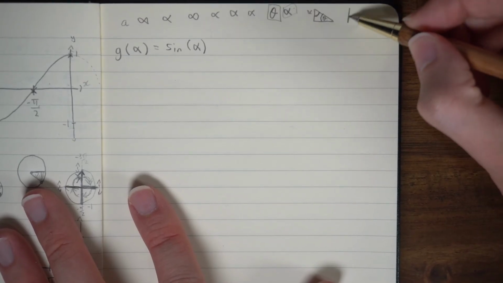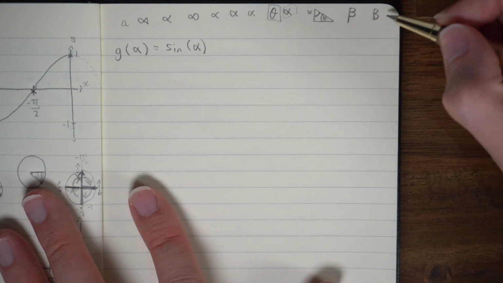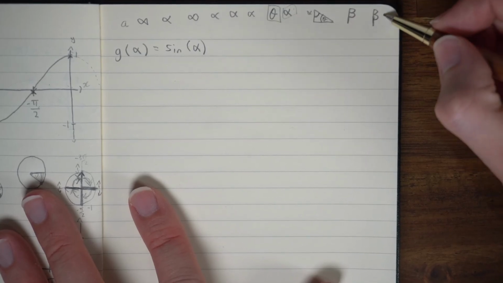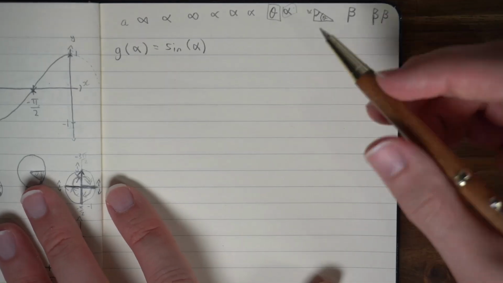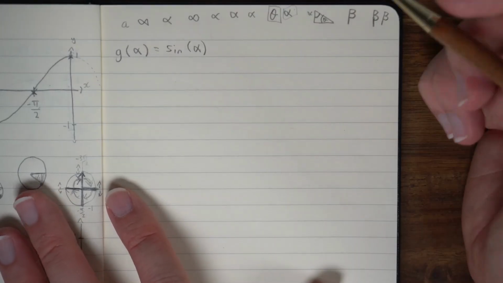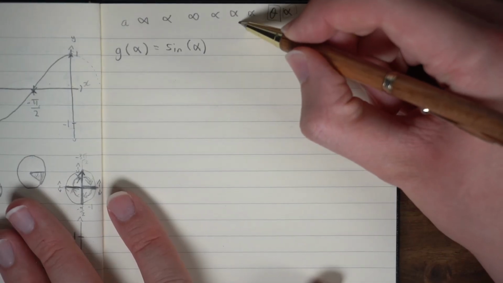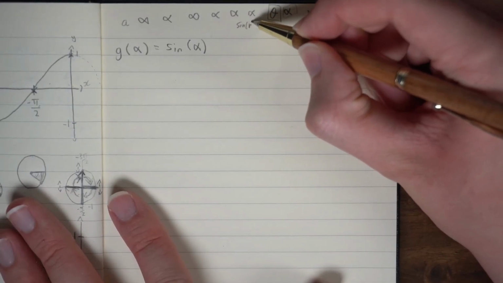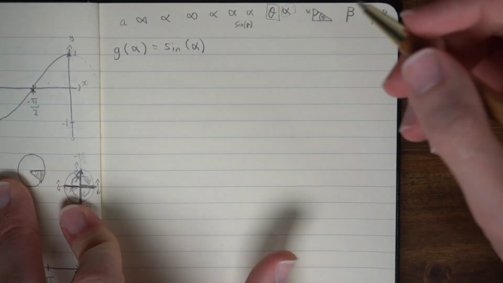Another one you might see is beta, which is like a B. That's a longer thing here, and you draw it on a slant if you want to be perfect. Anyways, that's what alpha is. That's why we're seeing it pop up here. But don't be surprised if you see other letters like sine of R. It's less common, but I don't want you to freak out when you see something different like that. It doesn't necessarily mean anything crazy.